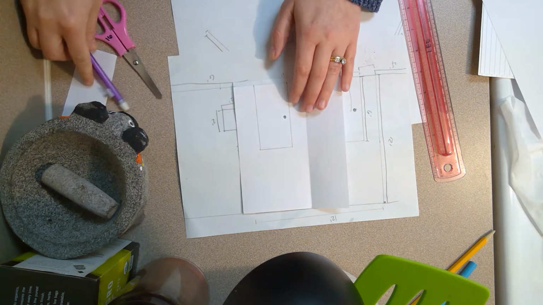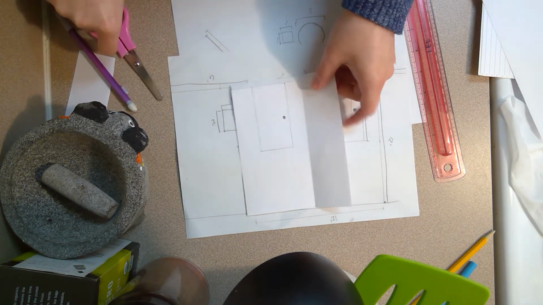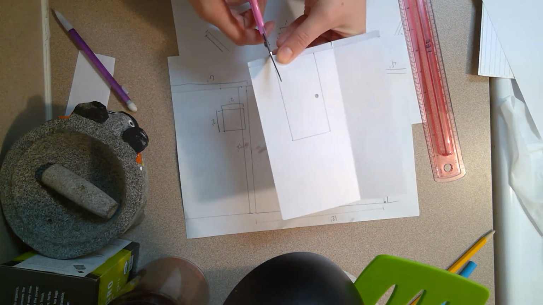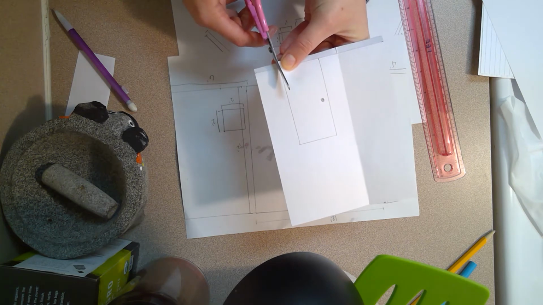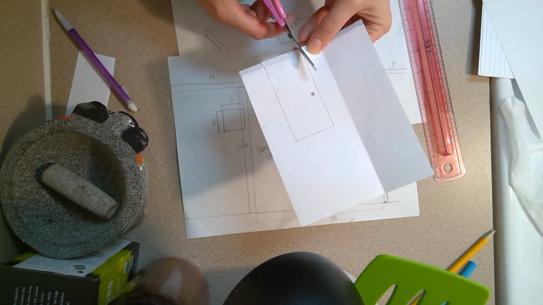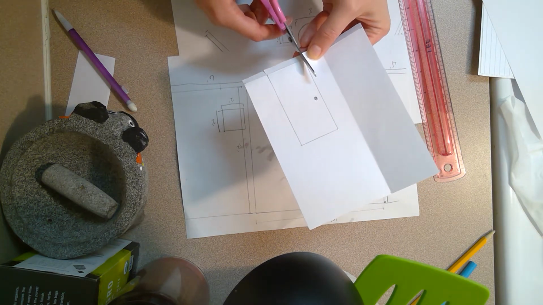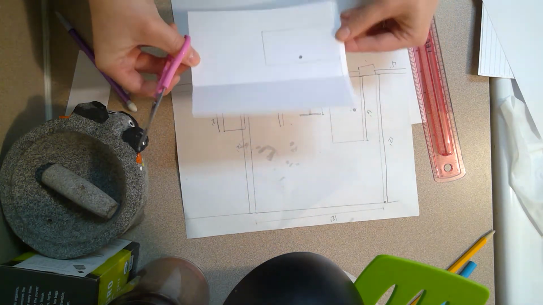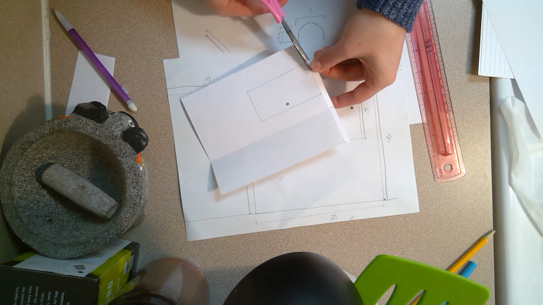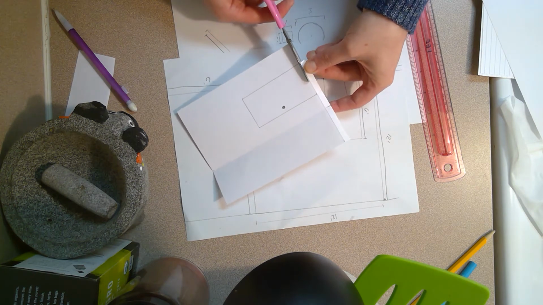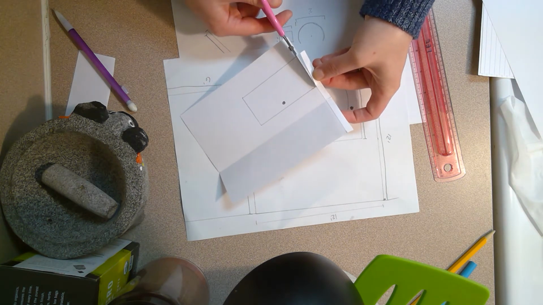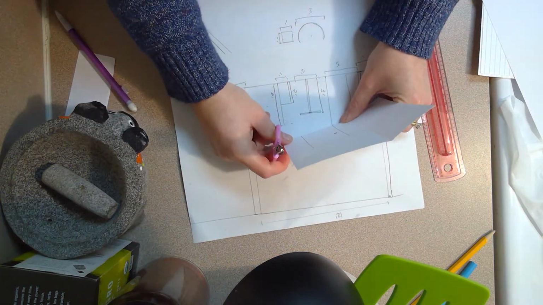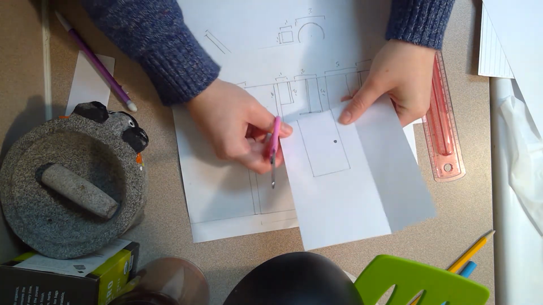Now, to get my door to swing open, I have to, for doors, cut off this tab directly below my door. The reason for that is pretty much the same reason we have to cut it right here. And that's because if we leave it on, it becomes a little bit more difficult for our door to move. We want our door to be pretty free moving. So if we cut that out, when we glue it down, that gives our door the space to move.